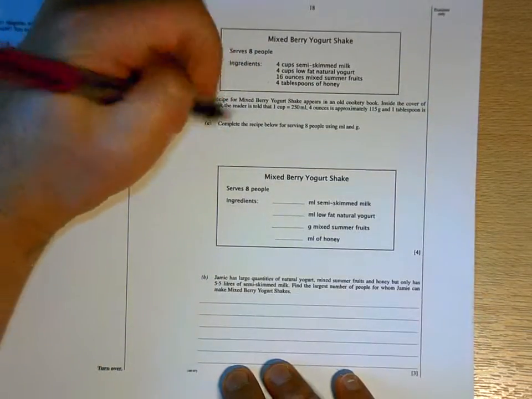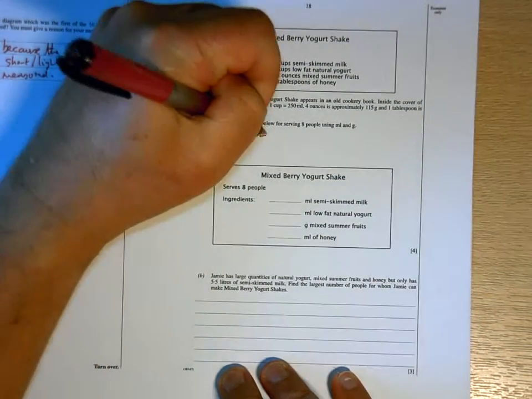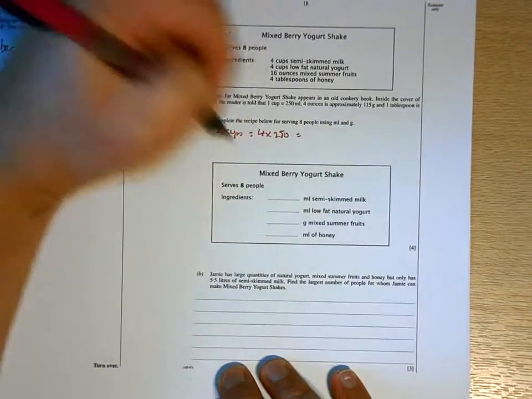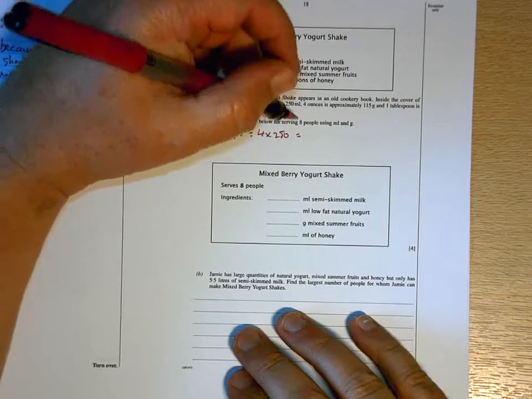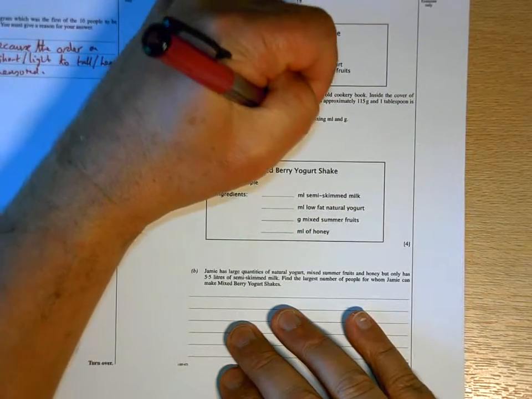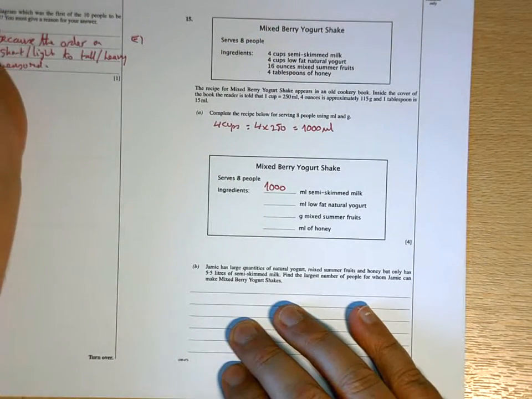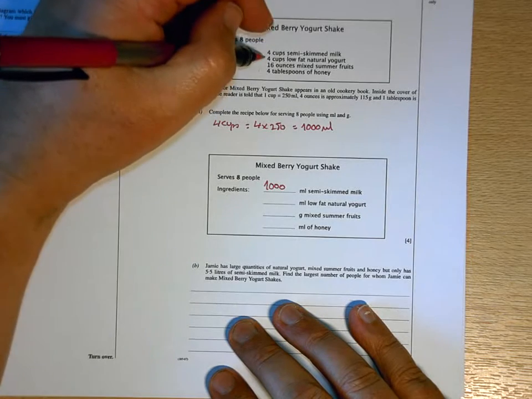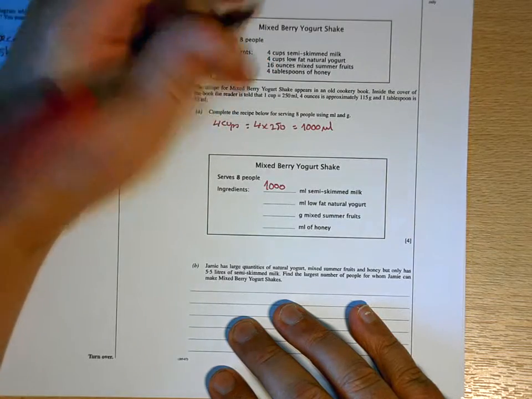So 4 cups will be 4 lots of 250 milliliters, which is double and double again. So 250, double 500, double again 1000. So that's going to be 1000 milliliters. And the same for the low-fat natural yogurt, same quantity.